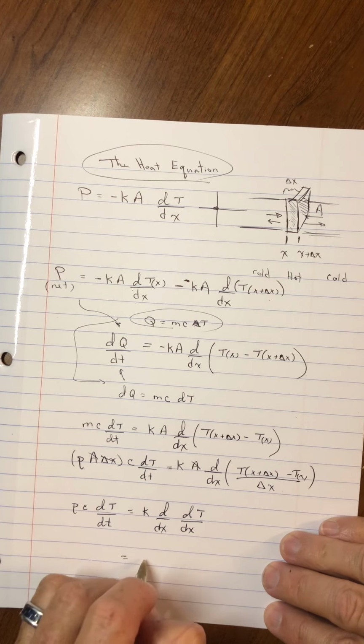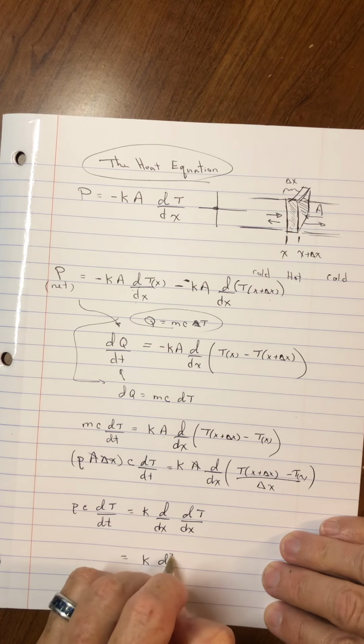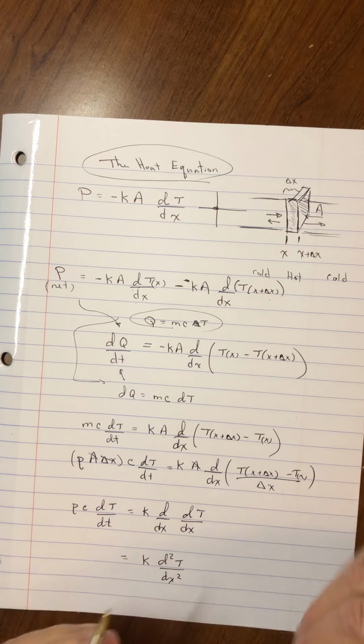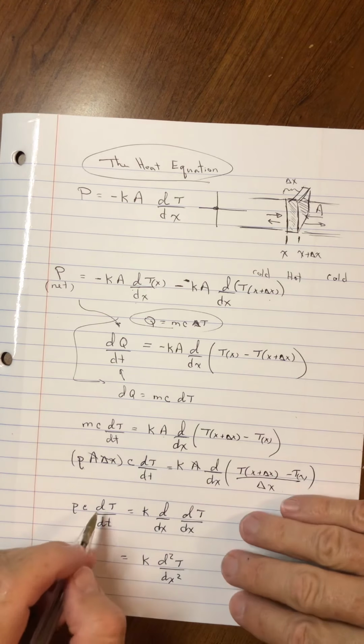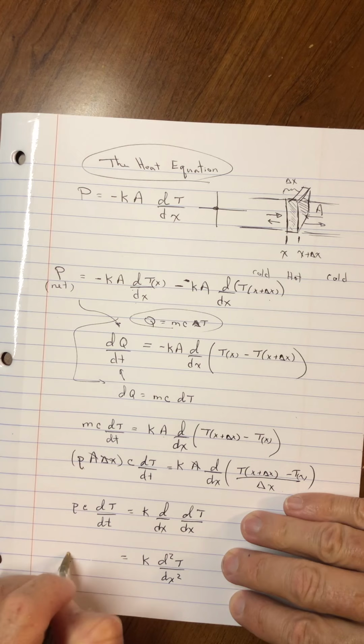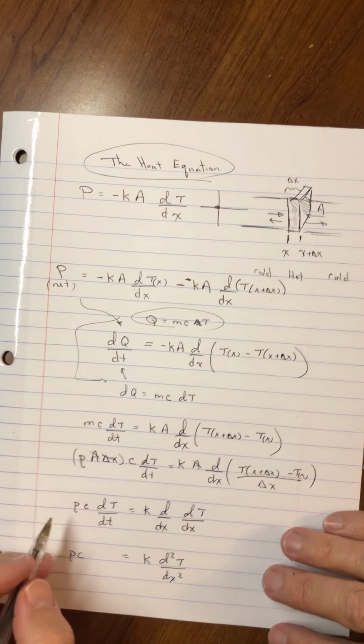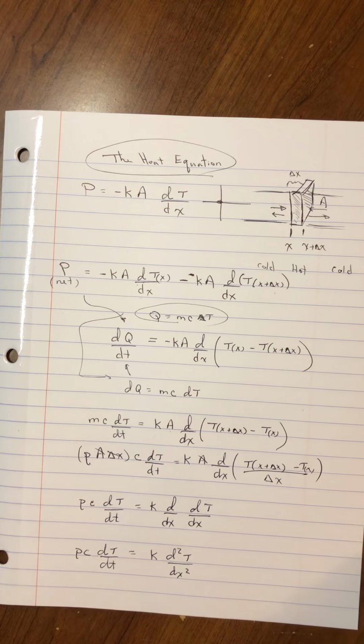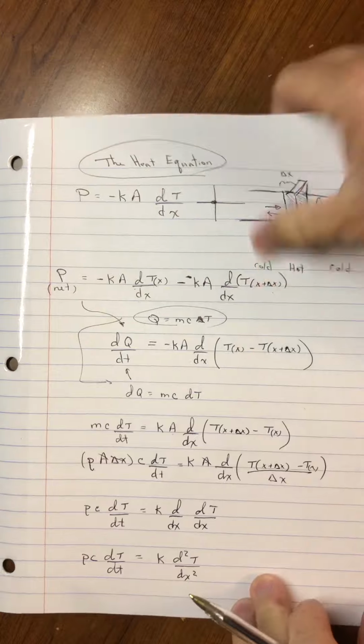So this says that k times the second derivative of the temperature with respect to x would be equal to the density of the material times the specific heat times the derivative of the temperature with respect to time.